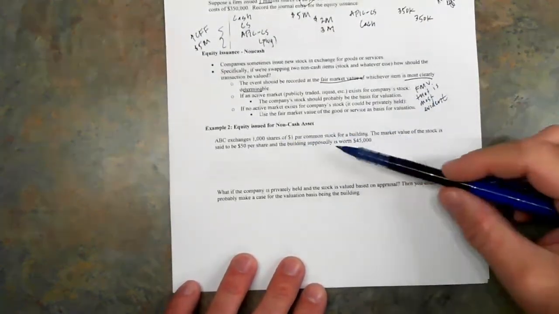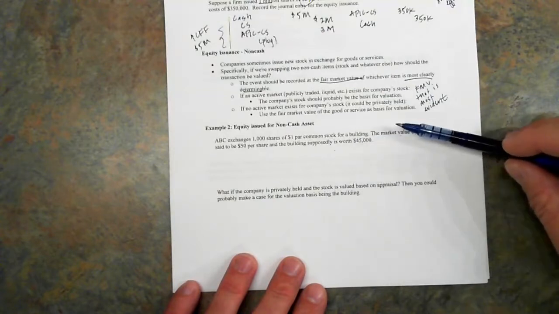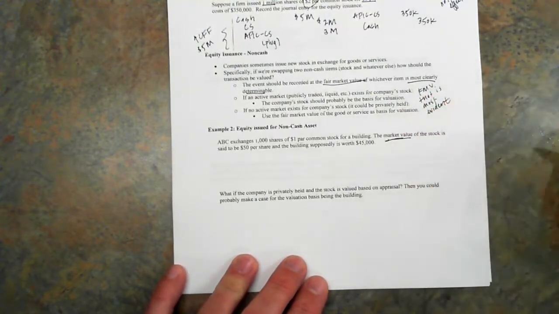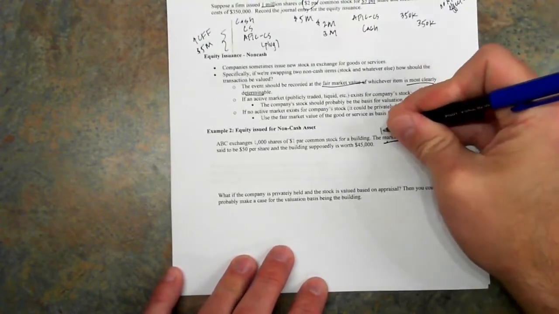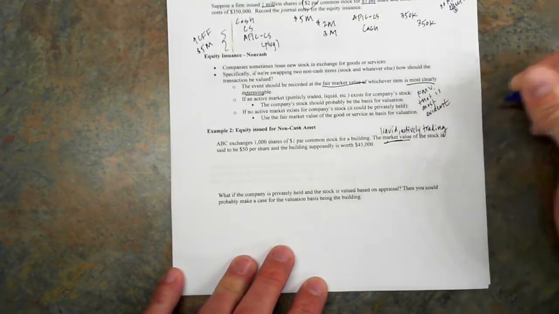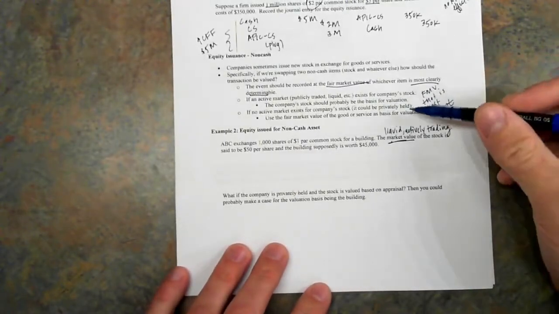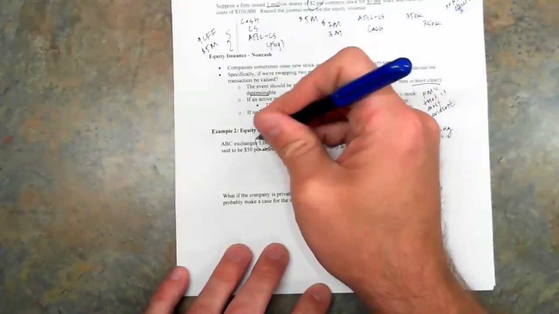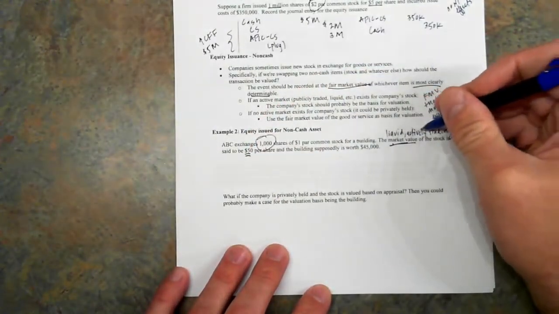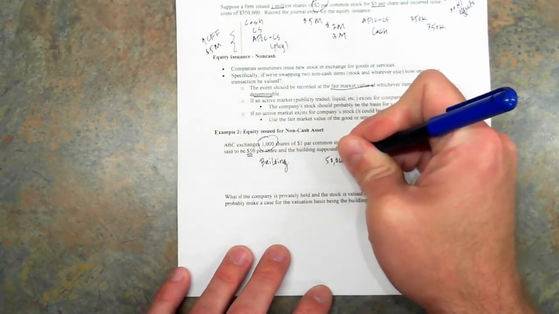Say that ABC exchanges 1,000 shares of $1 par value for a building. The market value of the stock is said to be $50 per share, and the building is supposedly worth $45,000. So if we have a market value, and I would try to be a little bit more explicit on the test without guiding you verbally, but let's say that this is a liquid, actively trading stock, because if it wasn't actively trading, that price point might not be as precise as we want it to be. But in this case, it is. So if we traded 1,000 shares and the market value was $50 per share, then what's the value of the building? Well, if we're taking it on a liquid, actively trading stock, then the building would just be worth the market value of the shares that we traded for it. So that would be $50,000.